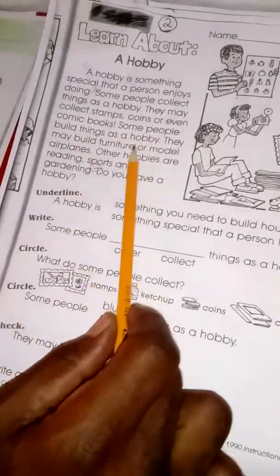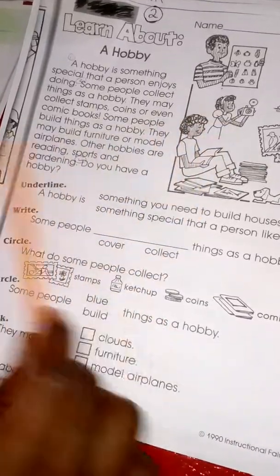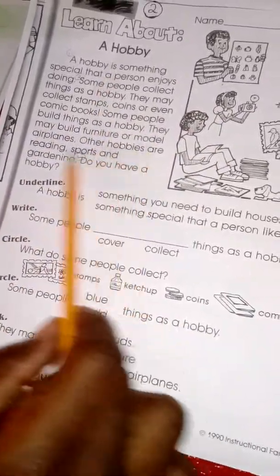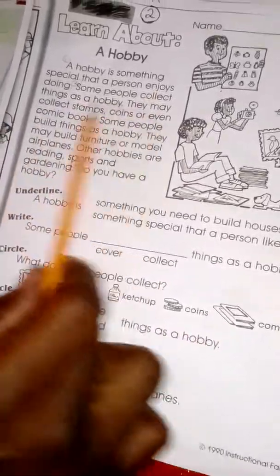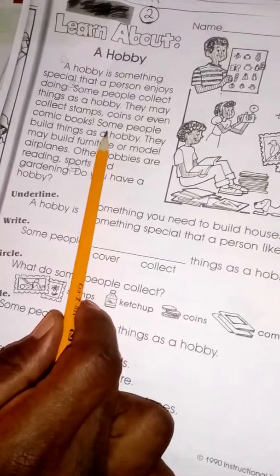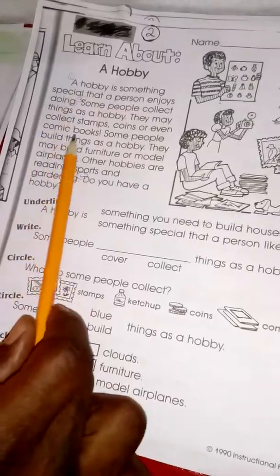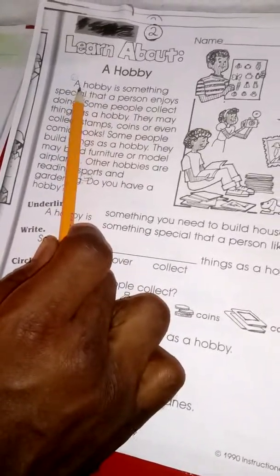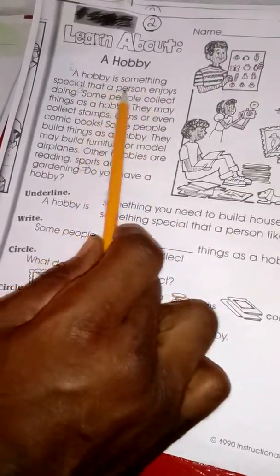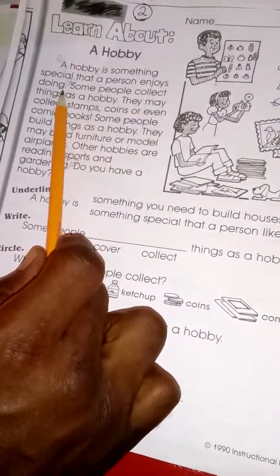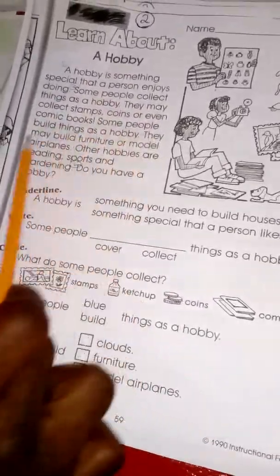Some people build things as a hobby. They may build furniture or model airplanes. That's not necessarily collecting. Other hobbies are reading, sports. So this is not talking about collecting things as a hobby. You may have one sentence in there about collecting things, but the whole thing is not about collecting things. The whole thing is about a hobby is something special. A hobby is something special that a person enjoys doing. So right here, this tells me about some special things that people like doing.